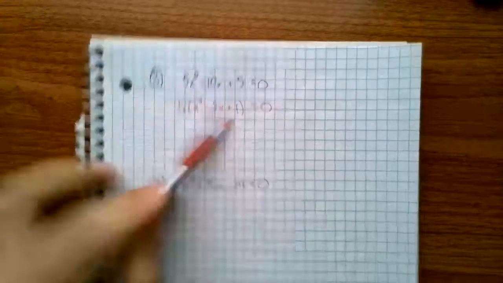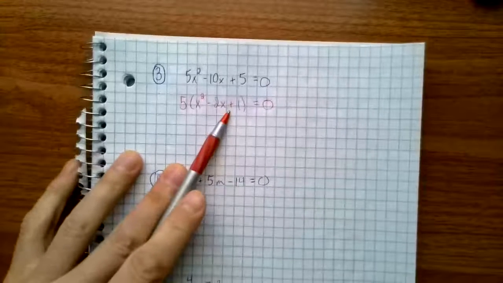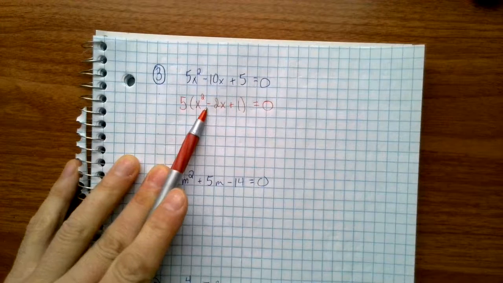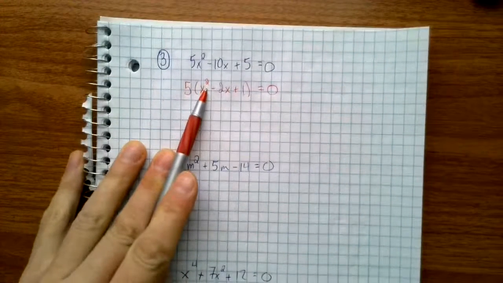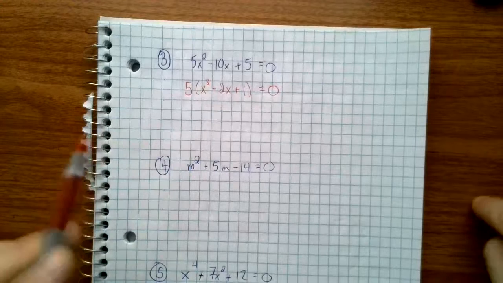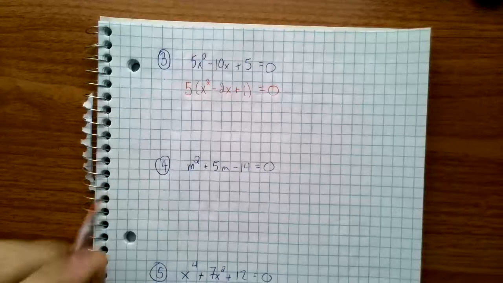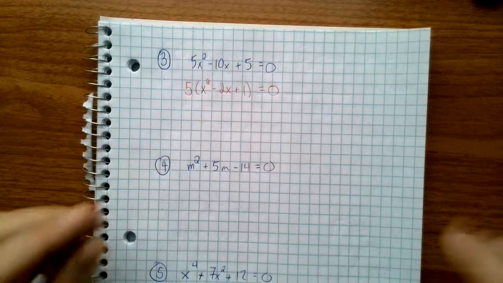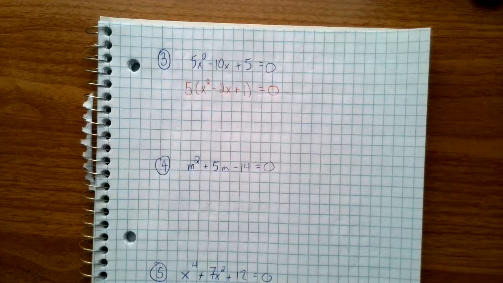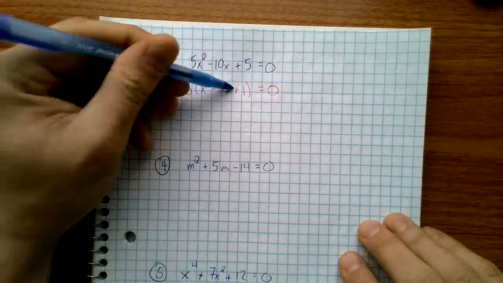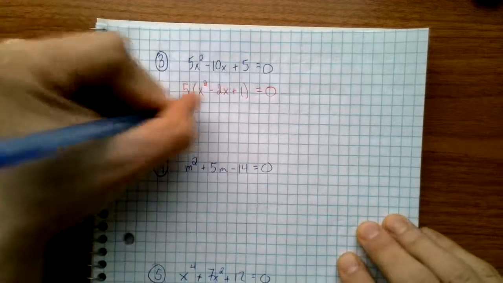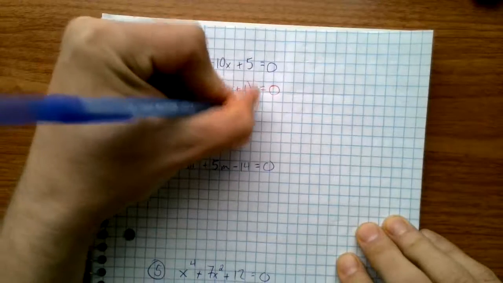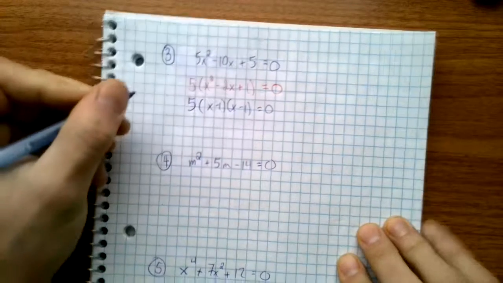So when we examine this trinomial here, we have a positive product and a negative sum. What that tells us is that we need two negative factors, because a negative times a negative is positive, and a negative plus a negative is equal to a negative number. And so for us on this one, we're going to have negative 1 multiplied by negative 1 equals positive 1, and negative 1 plus negative 1 is equal to negative 2.